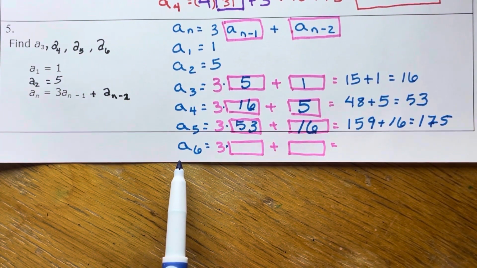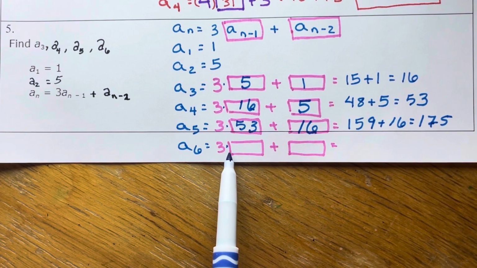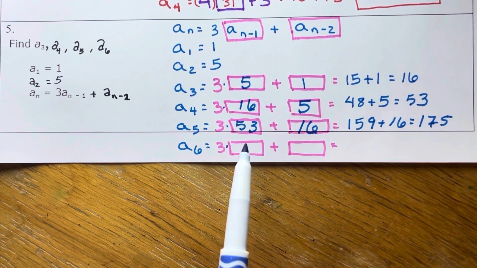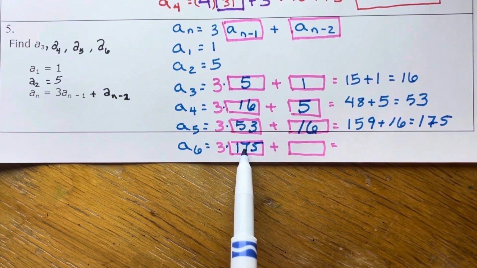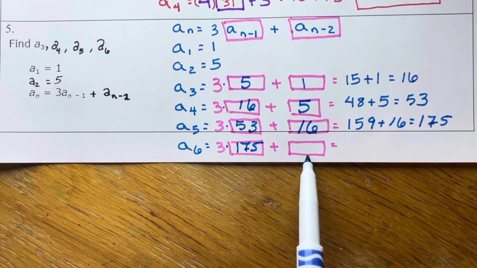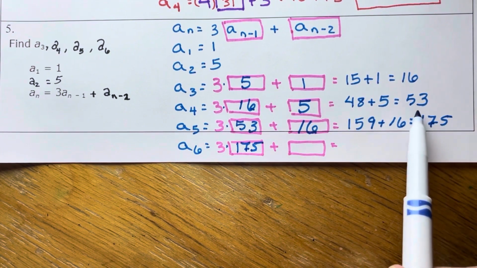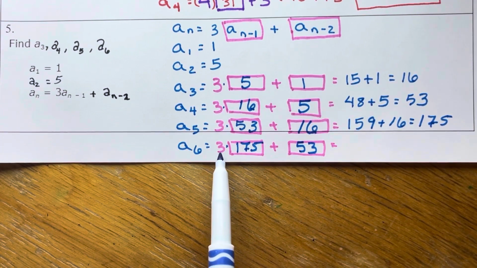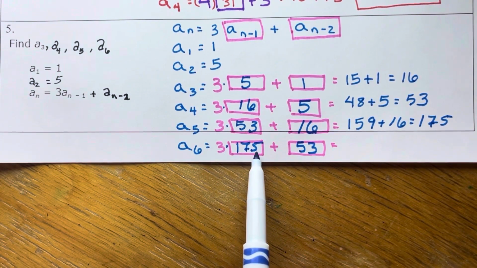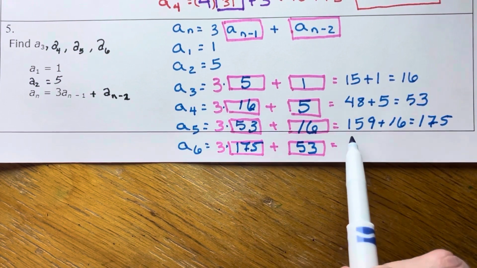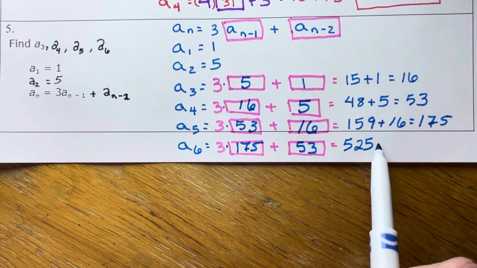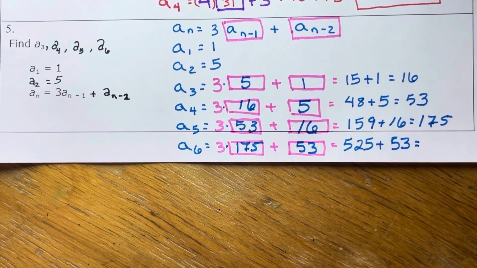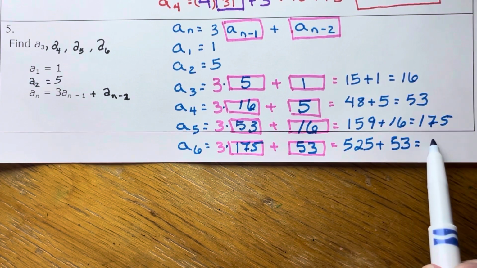On the 6th step, we see 3 times the value of 1 step back. So 1 step back had a value of 175, plus the value of 2 steps back. So 1, 2. That was 53. Order of operations. 3 times 175 is 525 plus the 53, which as a result has a final value of 578.